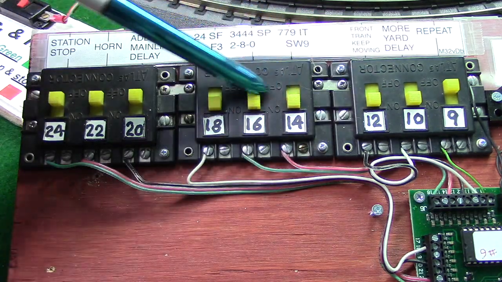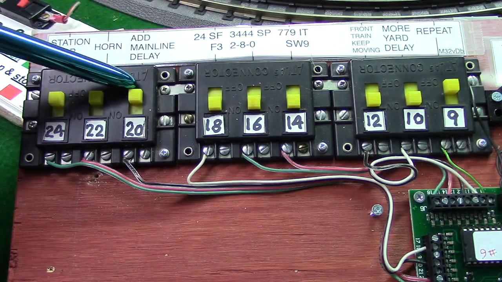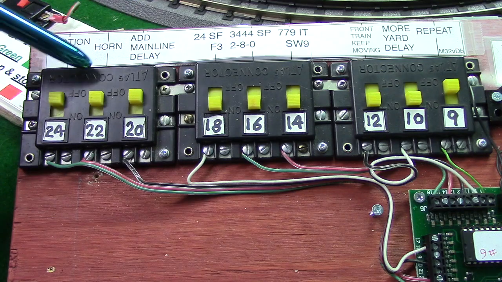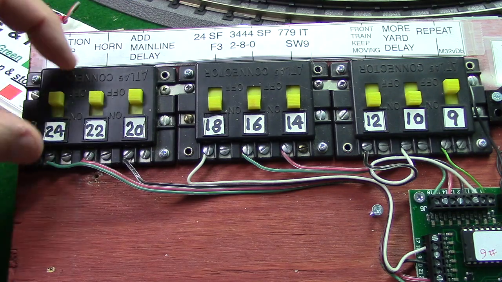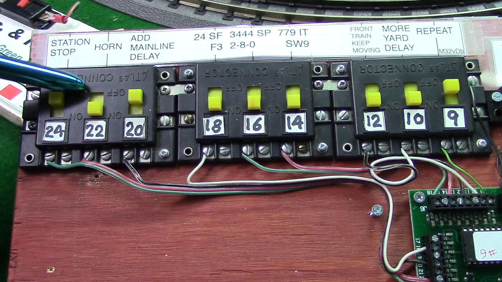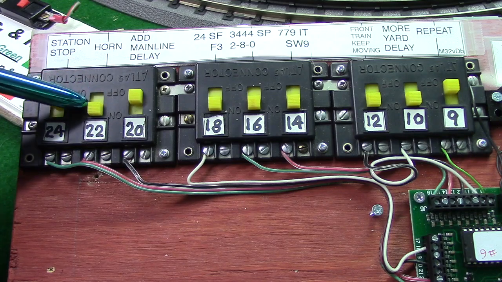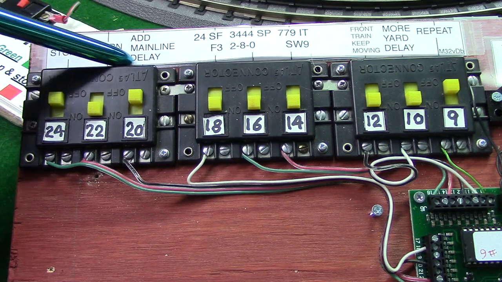So we go. Here's our three engines. Here's this switch adds some mainline delay, and we use that mainly with the horn. If we put this switch on, that means it'll blow the horn someplace down on the main line partway around the loop. And how far around the loop we want it to go before we blow the horn is controlled by this main line delay.